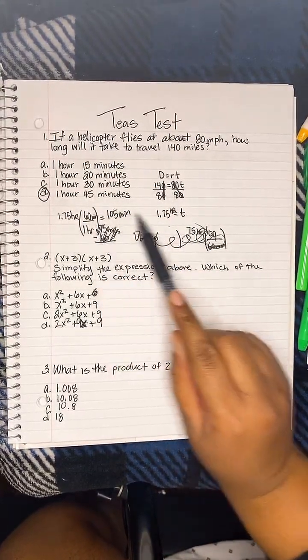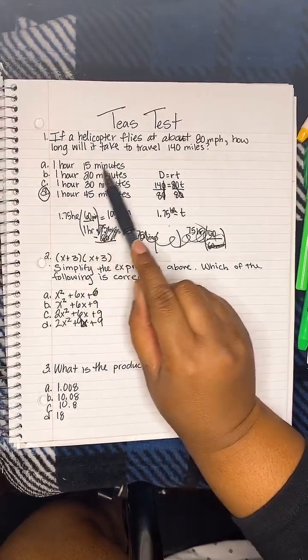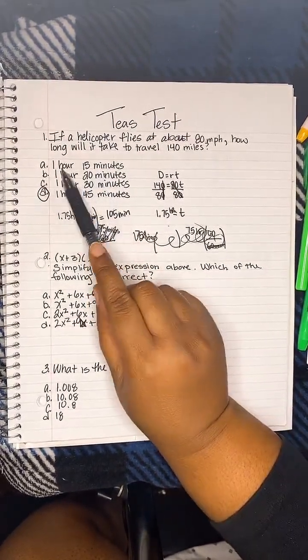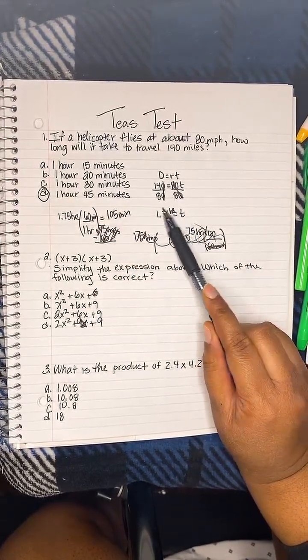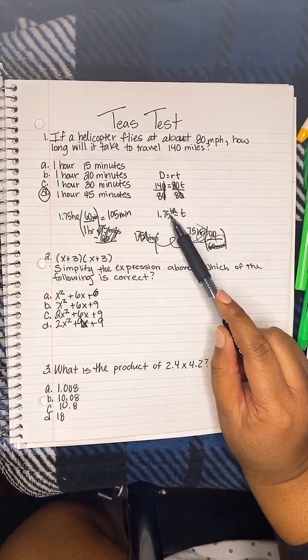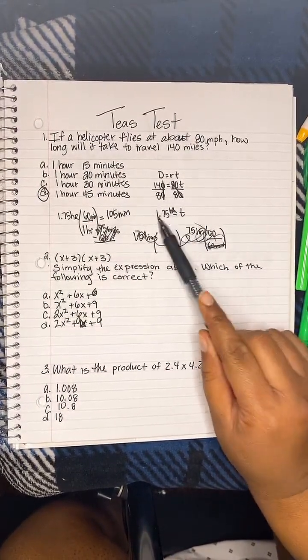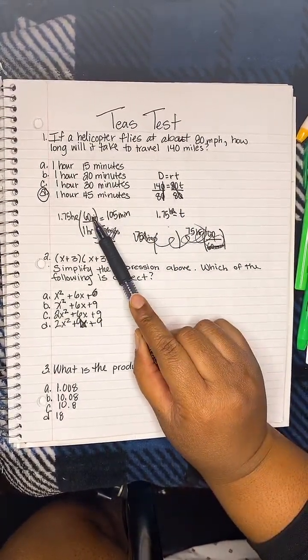Well, the problem is they're giving us hours and minutes, so we can't just say 1.75 hours. We need to find out how many minutes are left over from this 1.75. The way you do this is you change this whole hour into minutes.